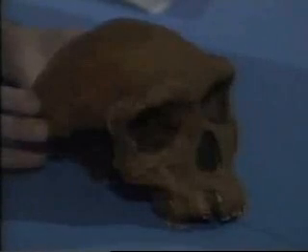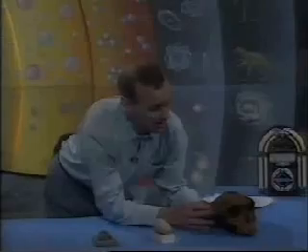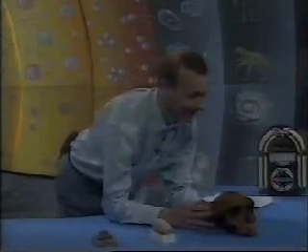I read the label. It says Dudley, Worcestershire. So this obviously tells us this person was called Dudley and he comes from Worcestershire. Or maybe he comes from Dudley in Worcestershire. Anyway, this is a 100,000-year-old human skull.